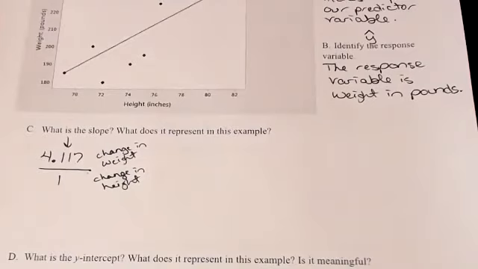I was kind of unsure. It's kind of trippy, right? Like, throw some idea out there. What do you think? That the height, for every 4.117 inches, there's additional weight.